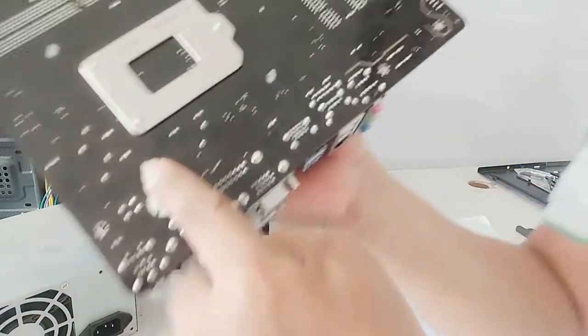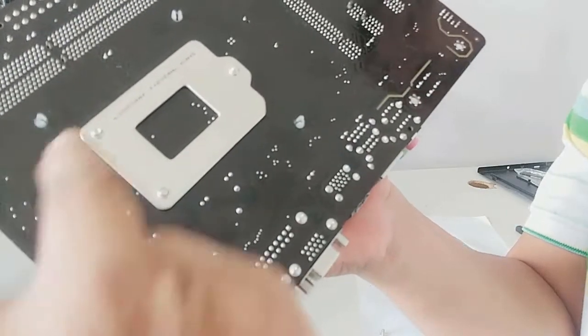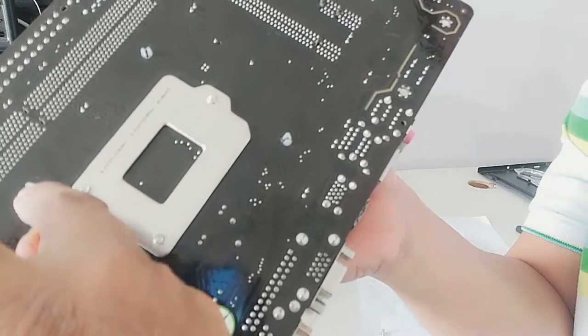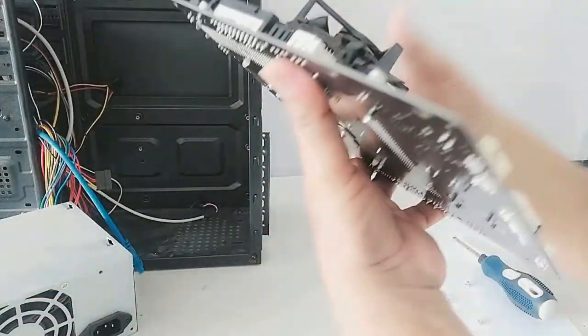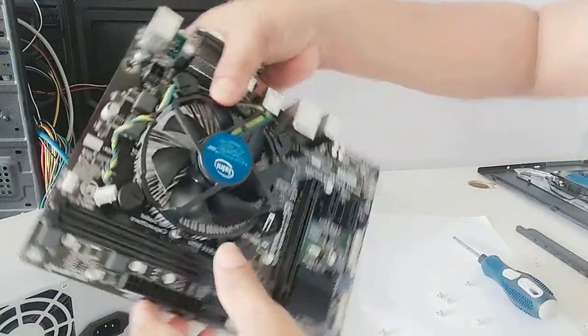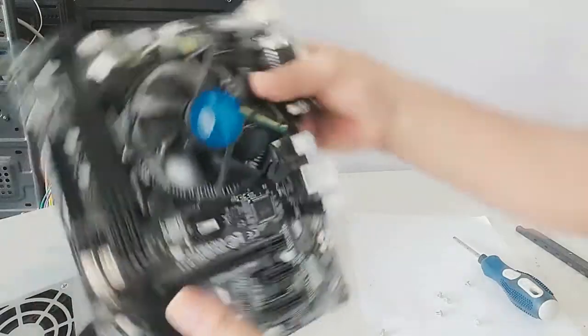Okay, so we have here already the plastics, but the black plastic is not yet fitted. What we're going to do is simply push this.